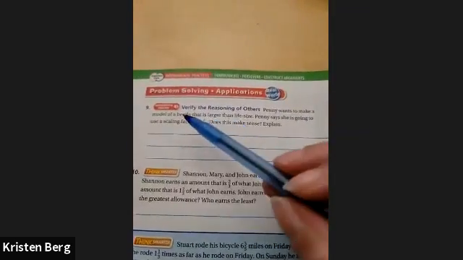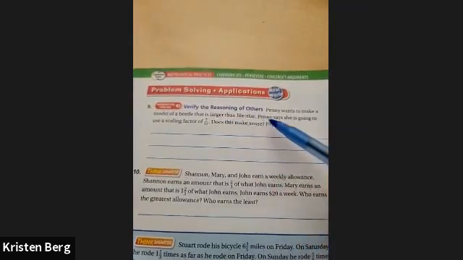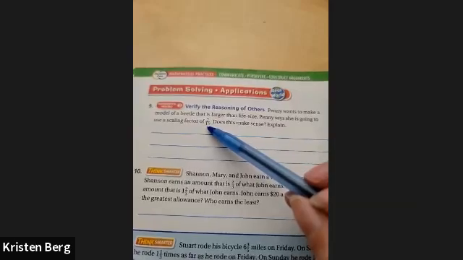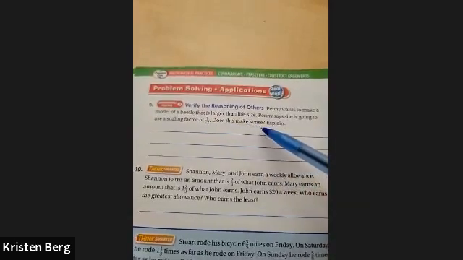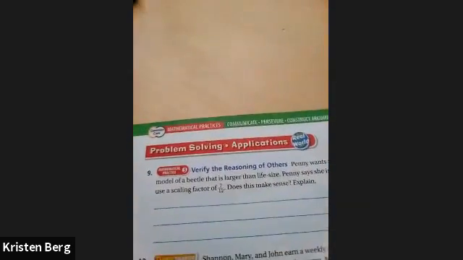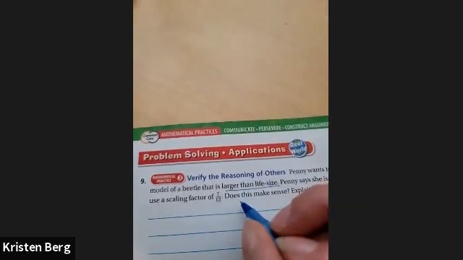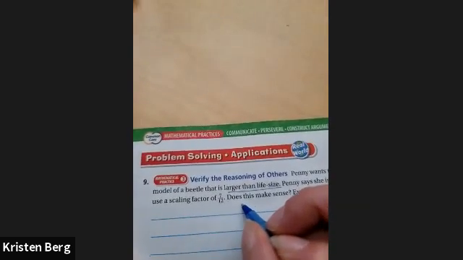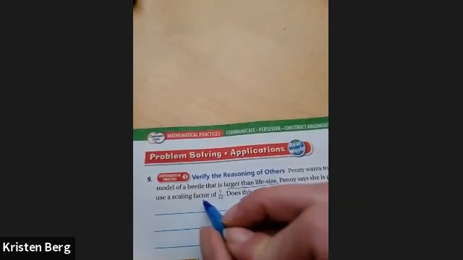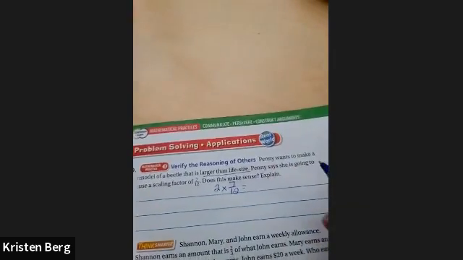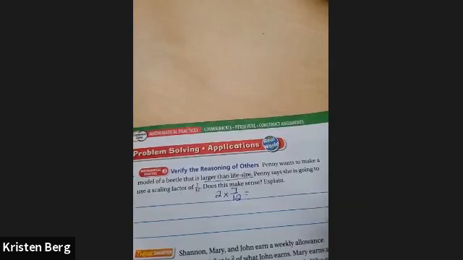Okay, so now I'm going to go on to the next one. This one, it says Penny wants to make a model of a beetle that is larger than life size. Penny says she is going to be using a scaling factor of 7/12. Does this make sense? So she said she's going to do a larger than life size beetle. So if she's going to take her beetle, say the beetle is 2 inches, and she is going to scale it by 7/12, will it make it bigger than life size?